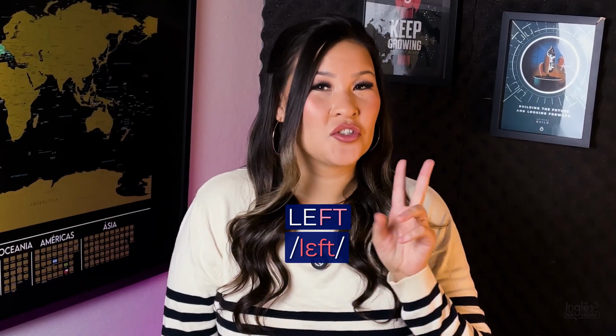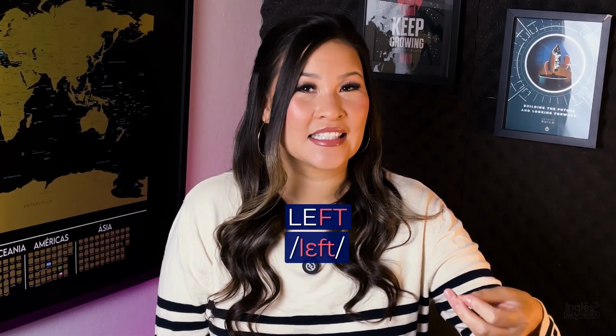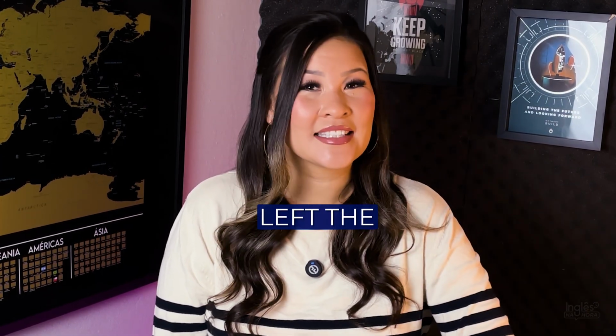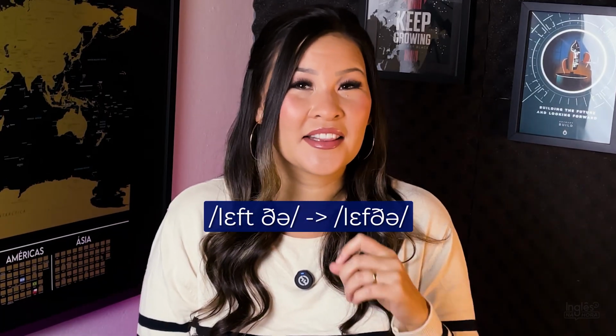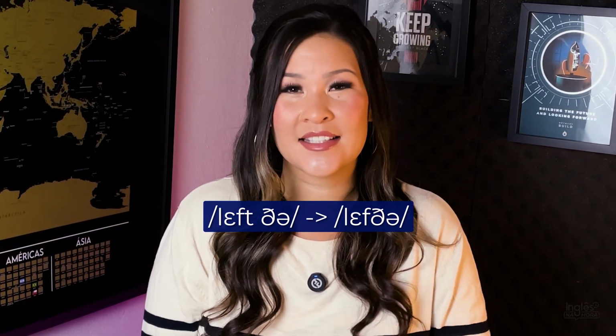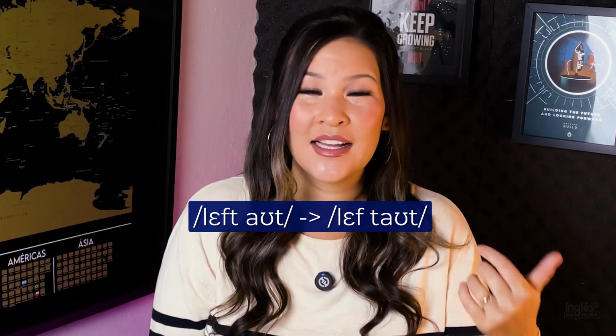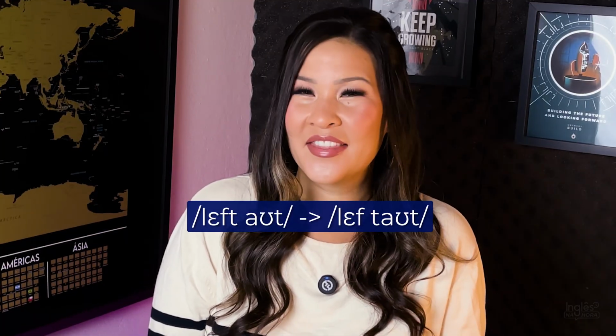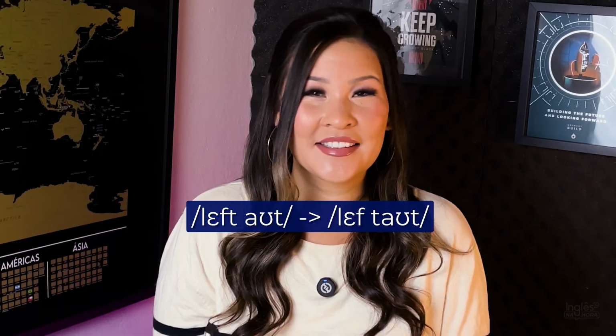How about the word left? This word ends in two consonants, so we have F and then T. If left is followed by the word the, then we have another consonant sound there. So it's going to be left the. I can skip that middle T sound. But if the next word after left is actually out, then instead of saying left the and skipping the T, I'm going to say left out. The T gets connected to the beginning of the next word. So left the versus left out.